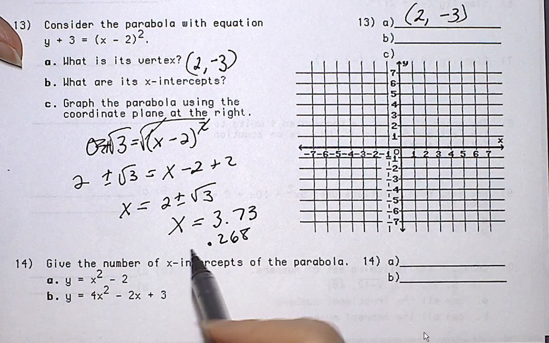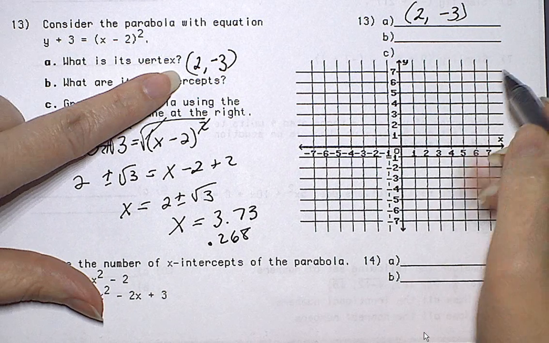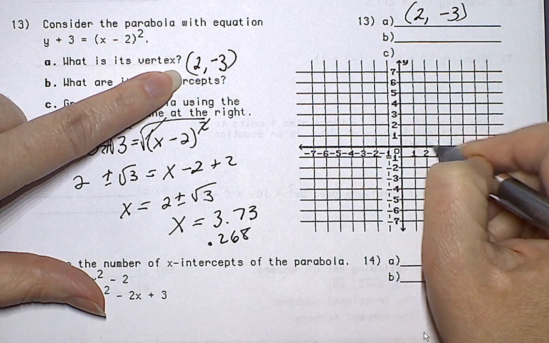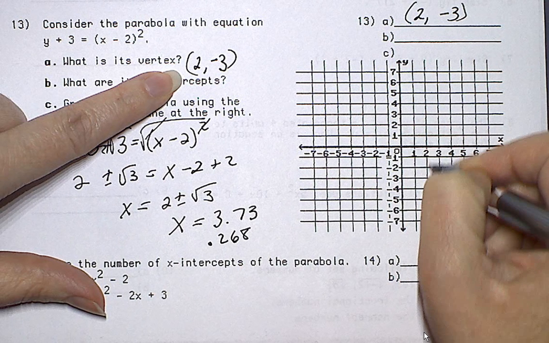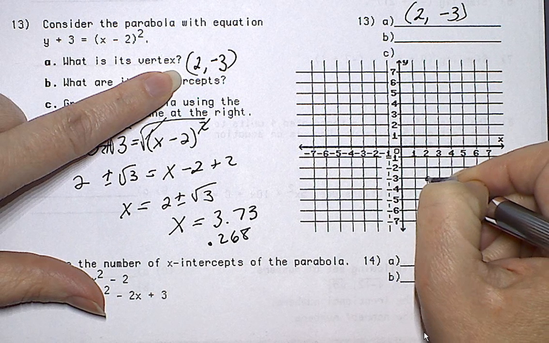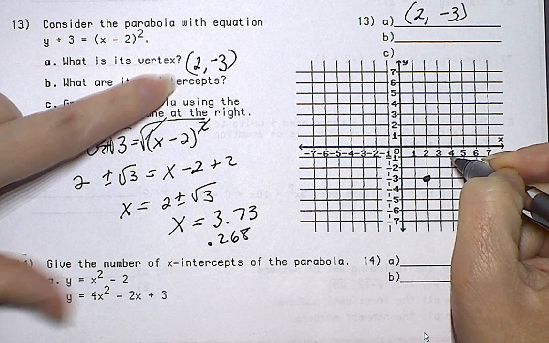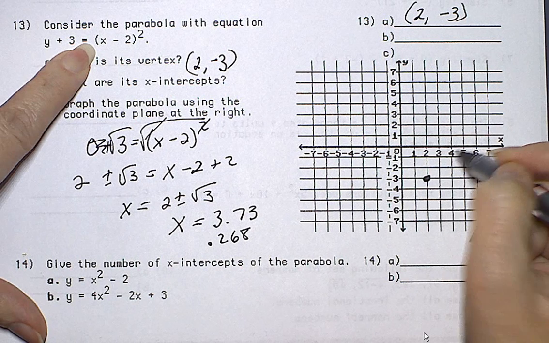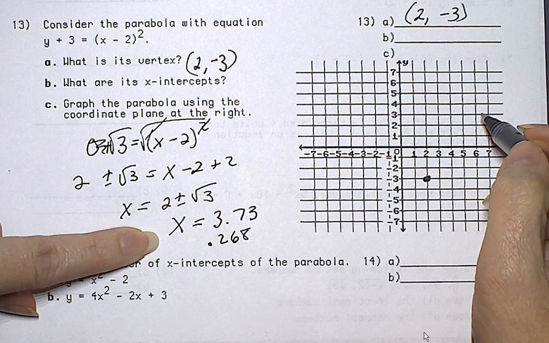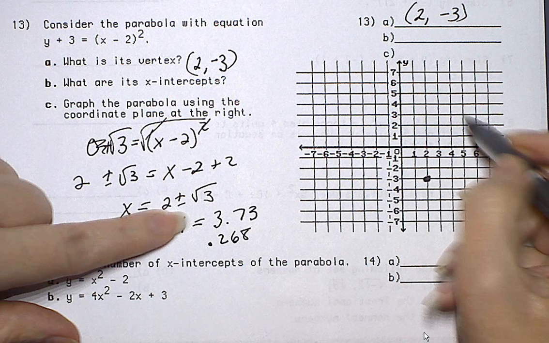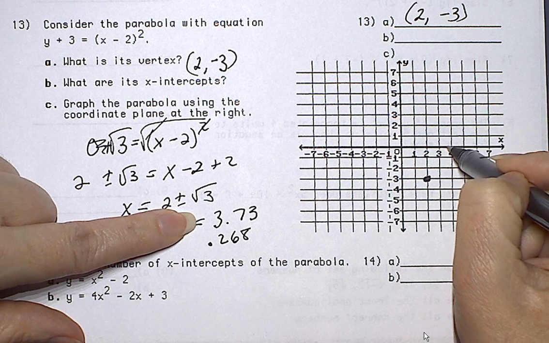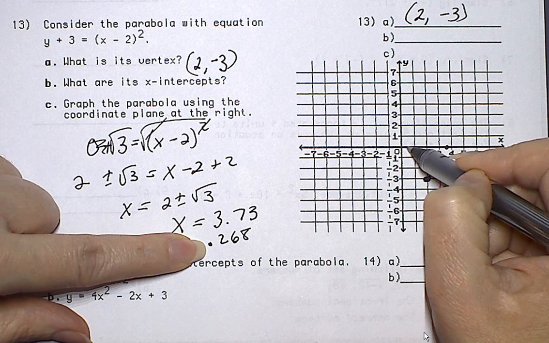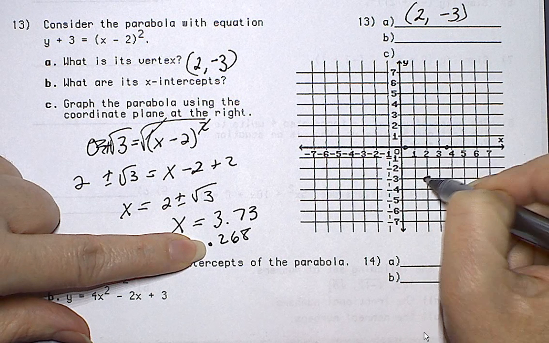So remember, my vertex is 2, negative 3, so 1, 2 over and 1, 2, 3 down. And then we know it opens up because the a is positive. And we have here 3.7 and 0.26, so way over here. So those are our intercepts.